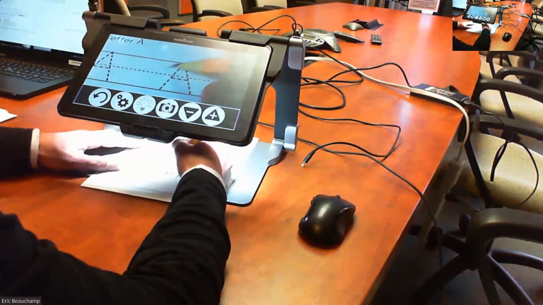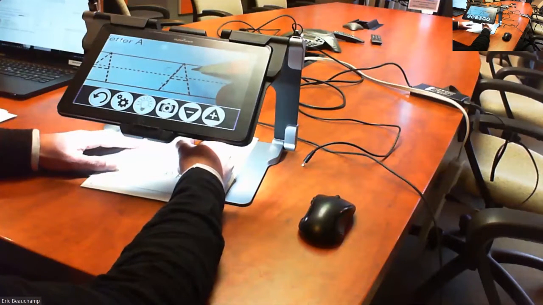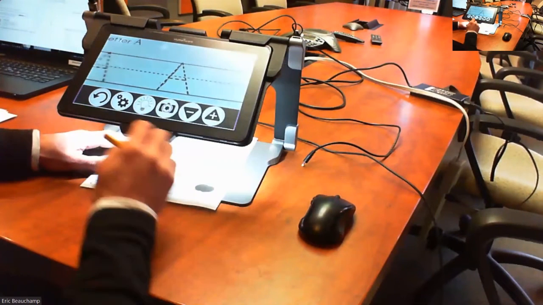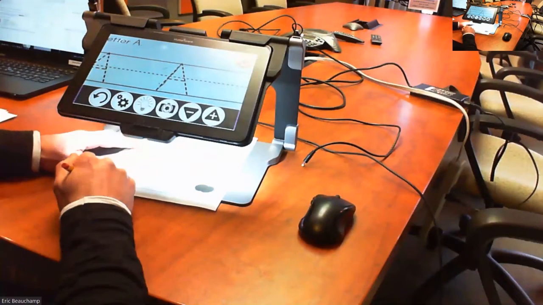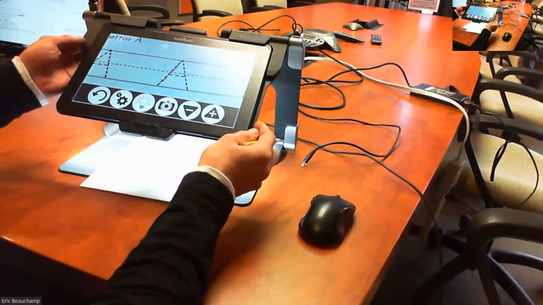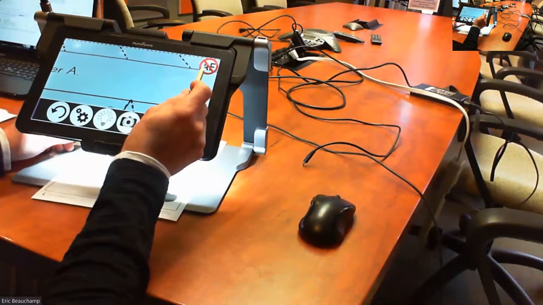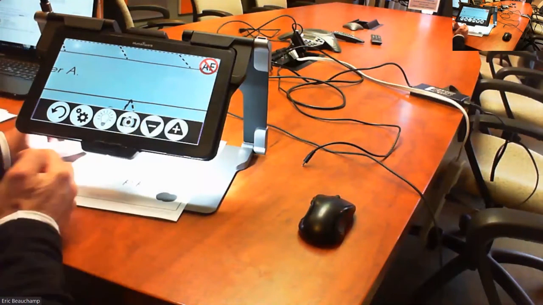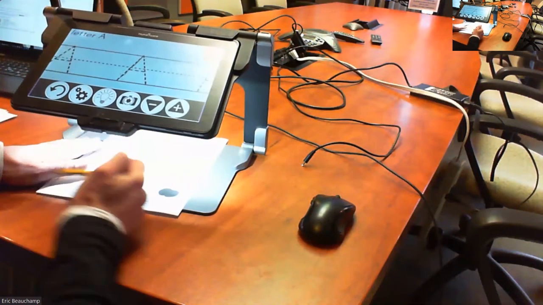Now, I'm doing this on purpose here. I can use it in live mode, and sometimes the autofocus is going to try to focus on my hand because my hand is closer to the camera. So what you can do is double tap on the screen, and an icon just showed up, which is AF, so autofocus off. This is going to keep your focus on the page.